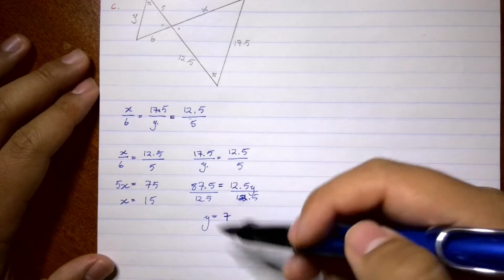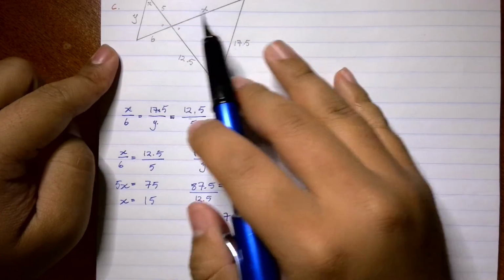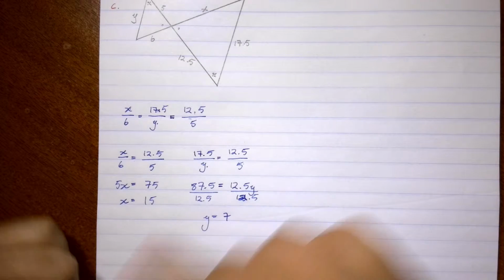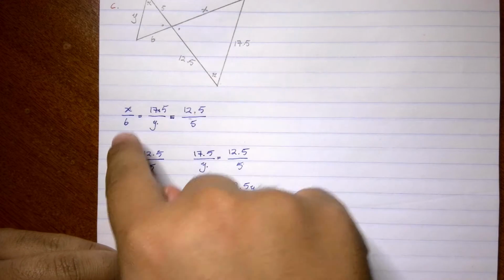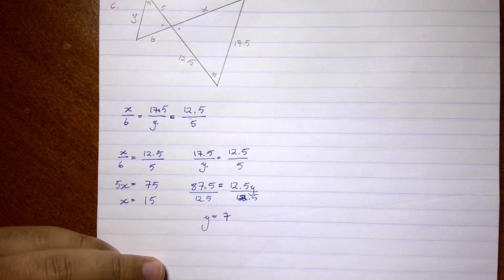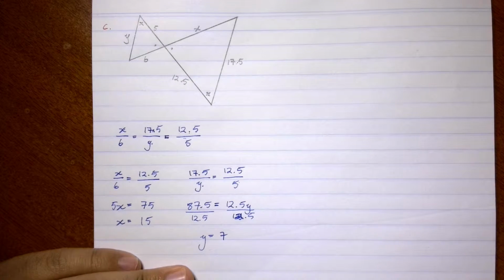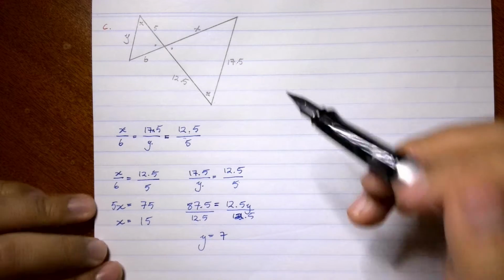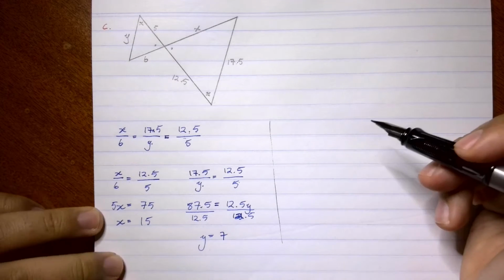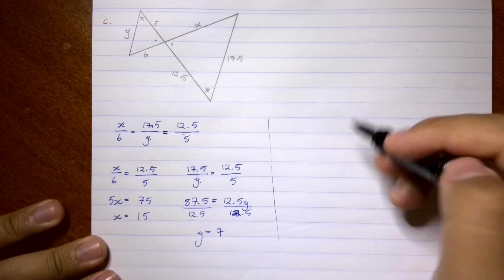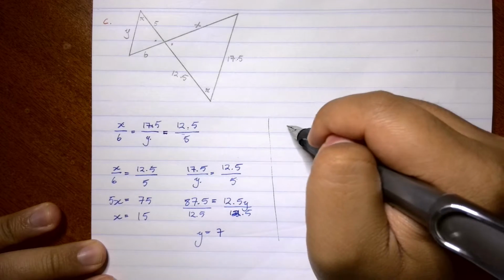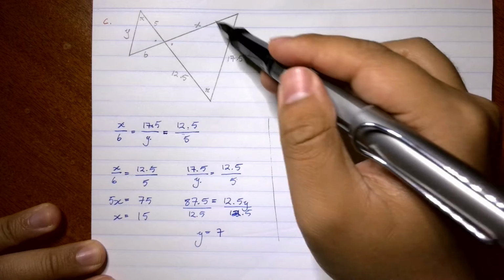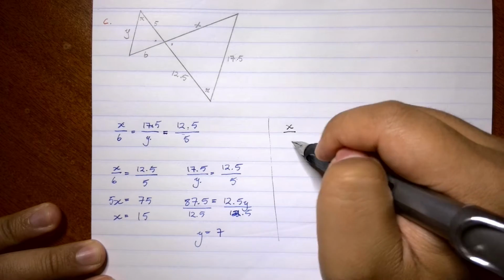So once again, this method is comparing between the triangles. So we found this and we placed it over the corresponding side. In this next method, we're going to compare it within the triangle. Okay, so you don't have to do both methods. You only have to pick one which suits you. So let's take the value of x and let's put it over the value of, let's pick a number. Let's do 12.5.